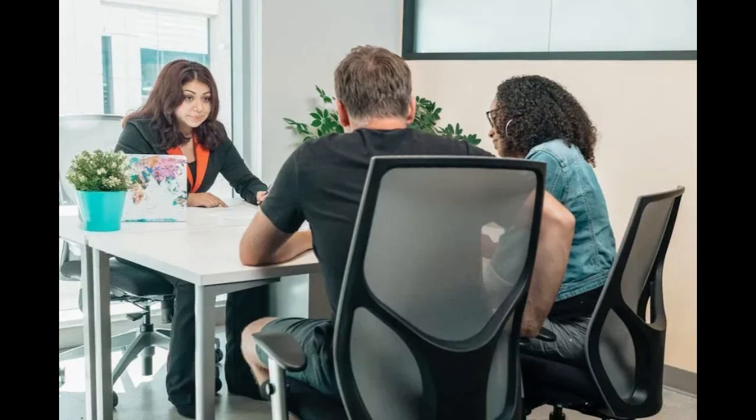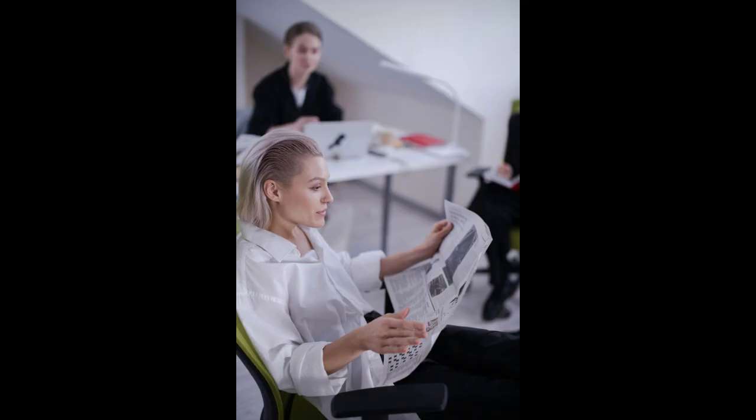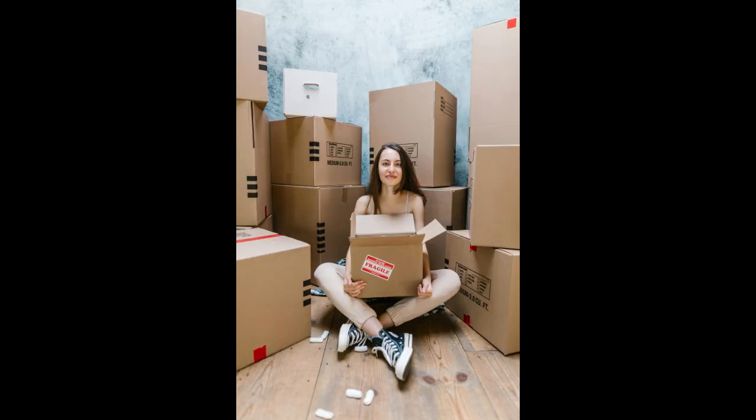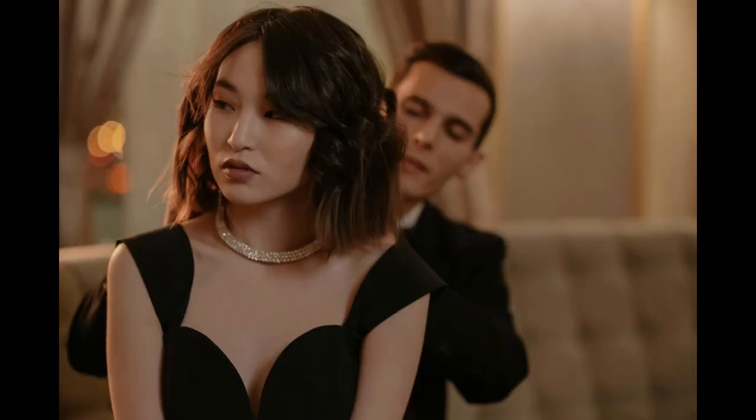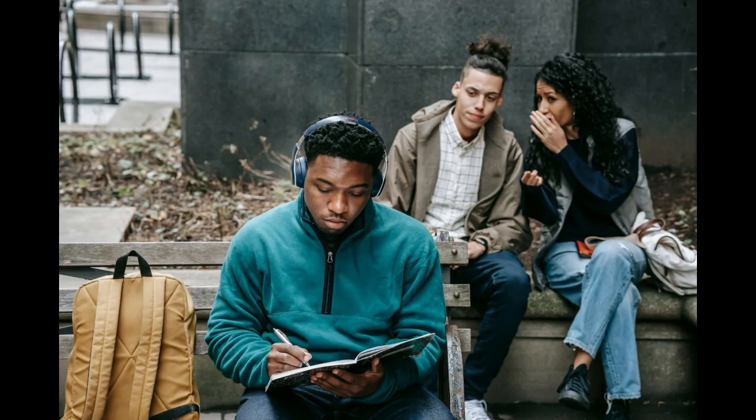Rage rooms, also known as smash rooms or anger rooms, have surged in popularity as people seek unconventional outlets to relieve stress. These businesses allow customers to destroy items like electronics, furniture, or glassware in a controlled environment. If you're thinking of launching a rage room, AI can help you plan, market, and manage your business efficiently, even on a budget. Here's a step-by-step guide on how to start a rage room business using free AI tools.